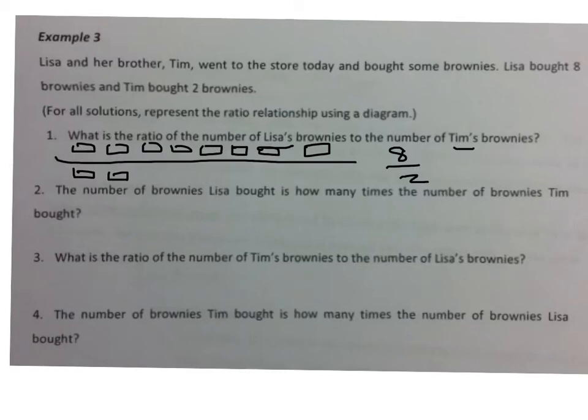Number 2 says, the number of brownies Lisa bought is how many times the number of brownies Tim bought. Well, that's really finding out the ratio value. You're asked, what does this equal? And you should be able to see here, first of all, we could reduce it if we wanted to. So if I looked at this one, 8 and 2 are both even, so we can divide by 2. So 2 goes into 8 4 times, and 2 goes into 2 1 time. So we have a 4-to-1 ratio again.